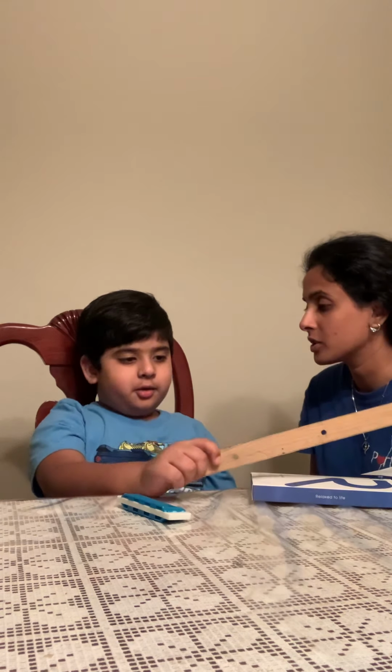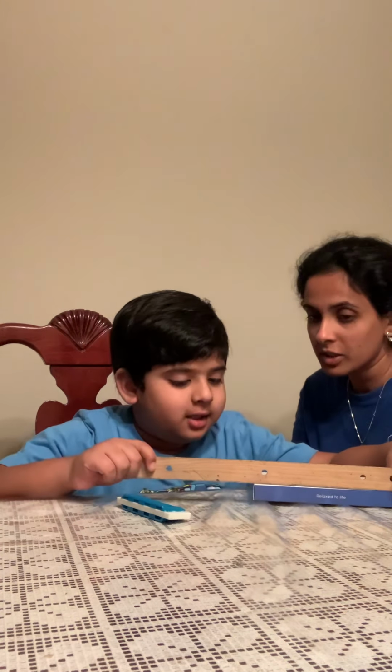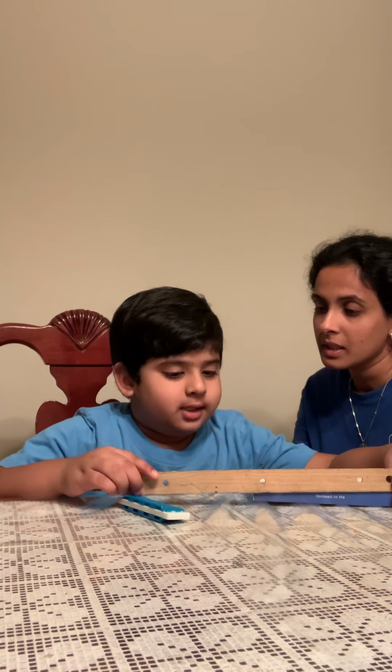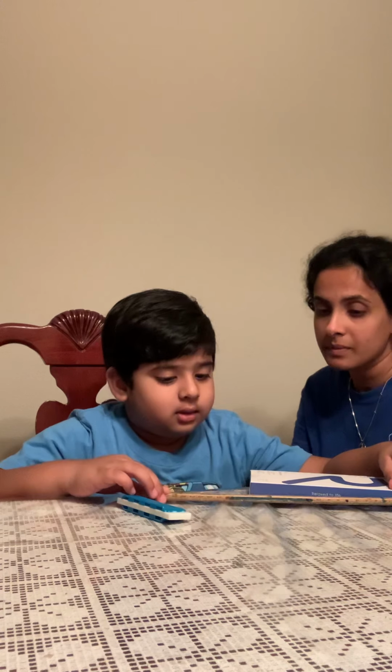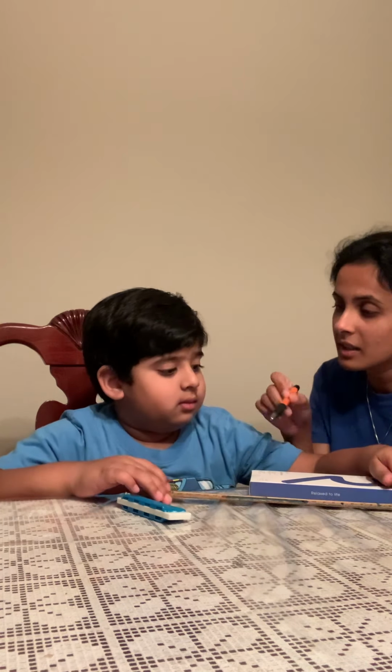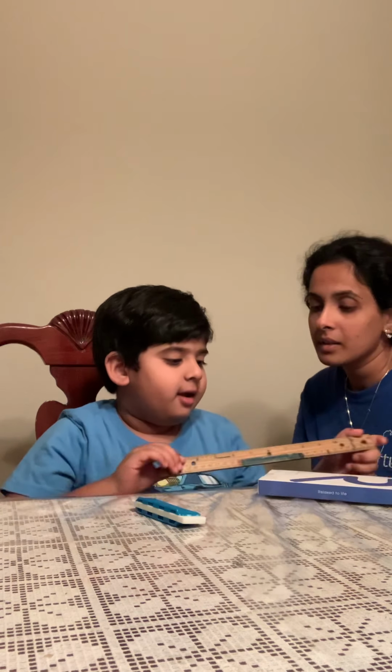So perimeter is like, first, what do you need to do? You need to measure it. Measure what? The thing that you're going to use. We're going to measure the box. What are you measuring? Each side. You're supposed to measure each side, and then you're supposed to map it out. That's right. Then you're supposed to add it together, right?